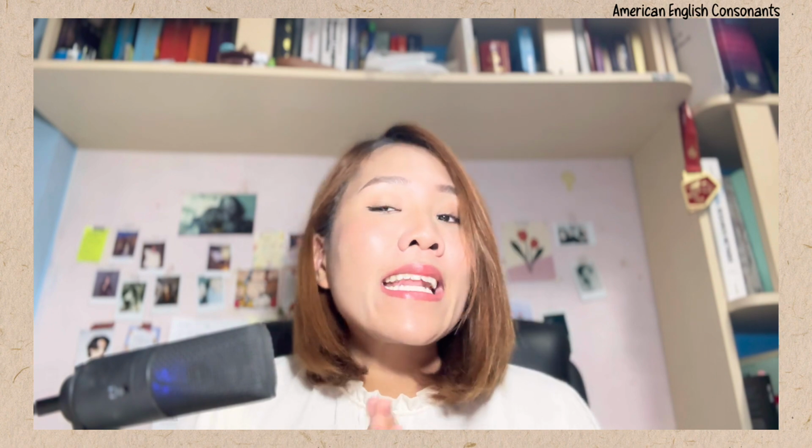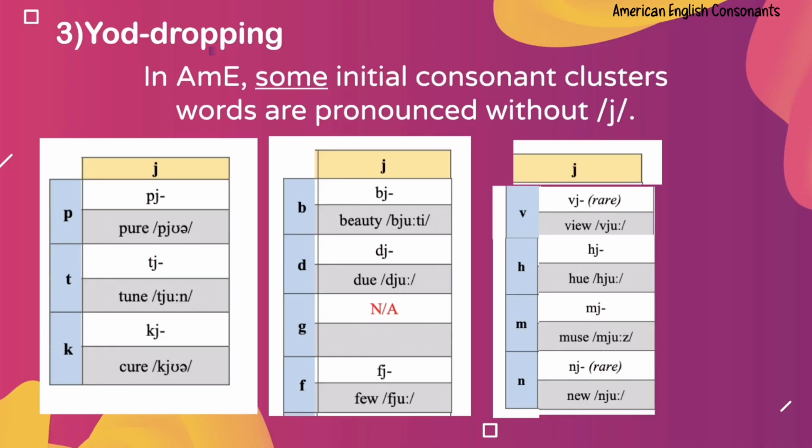The next is yod dropping. In American English, some initial consonant clusters are pronounced without the y sound. The consonant-y cluster is something we studied in chapter 6.